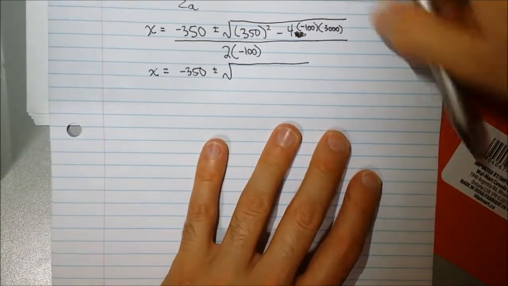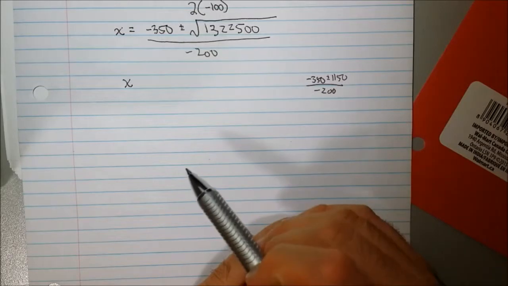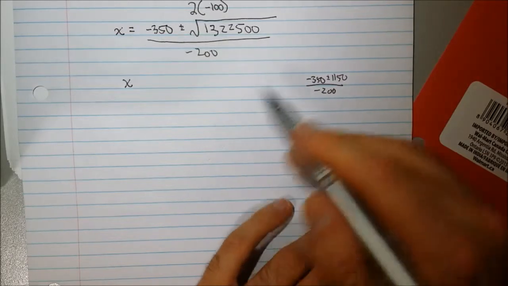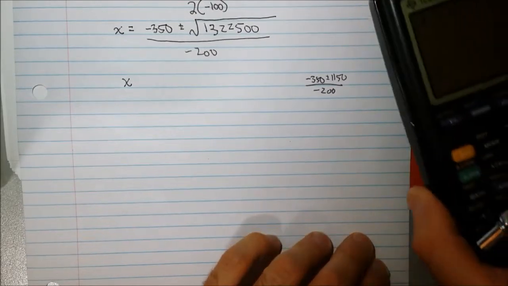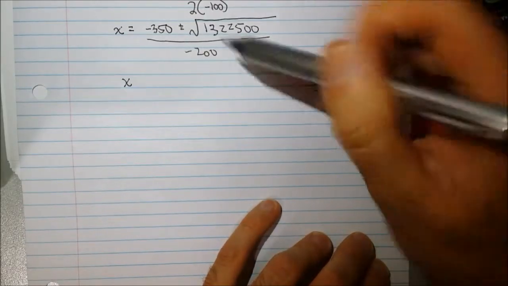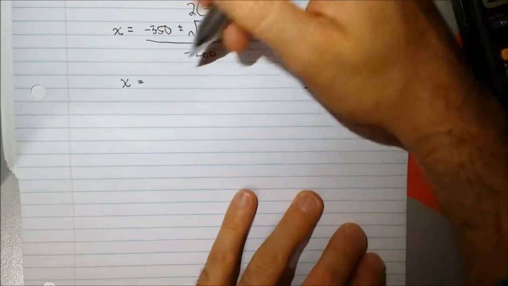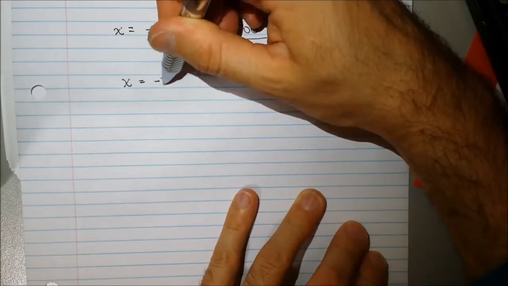I'm going to get an answer for that, getting this number, which I know kind of looks ugly, but when you do the square root of it, and I encourage you to try it out, I'll show you what you get.